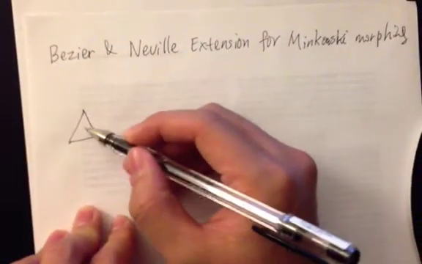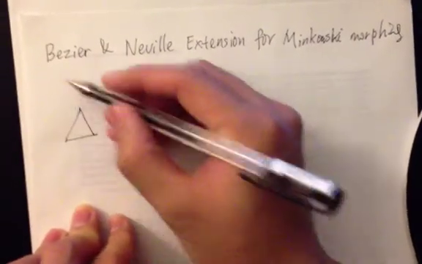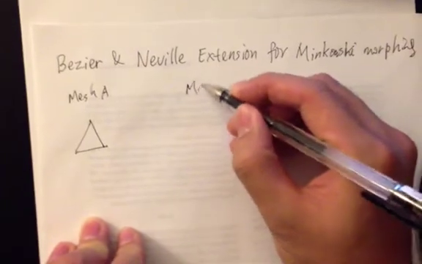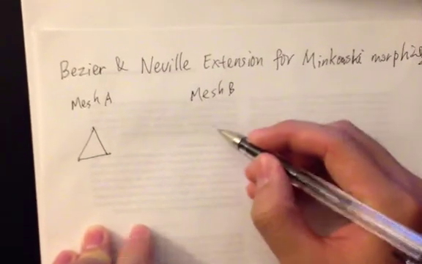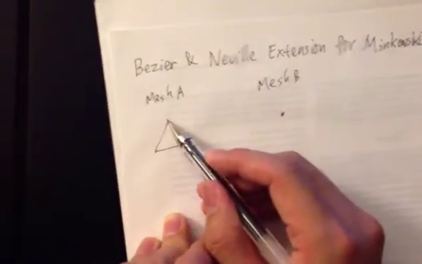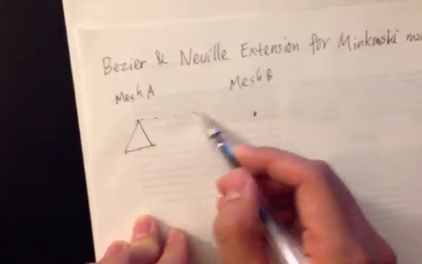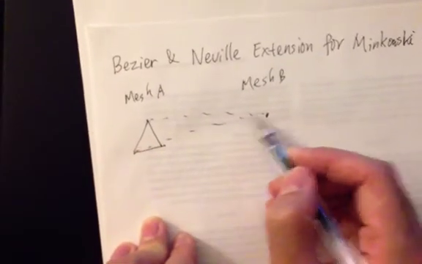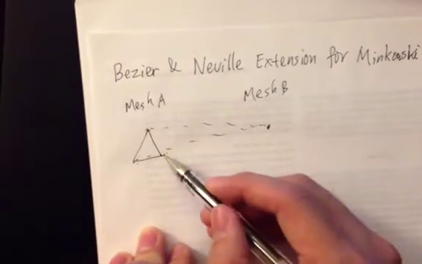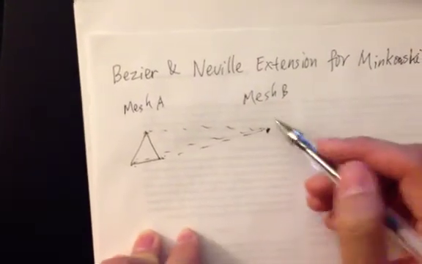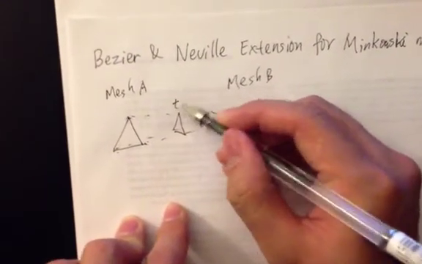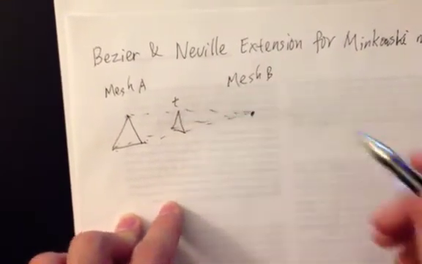We have a face in the first mesh A, and we want to find a vertex in mesh B such that we can find a linear interpolation between the three vertices of the face and this vertex. So at some time t, the triangle will look like this.